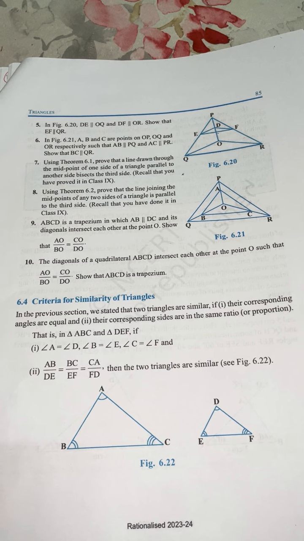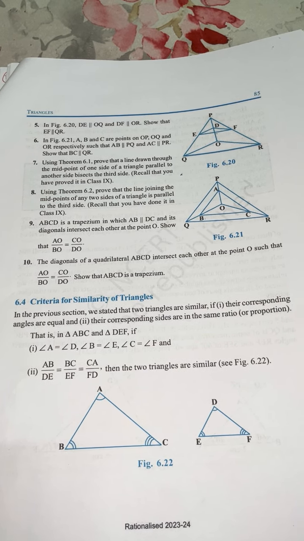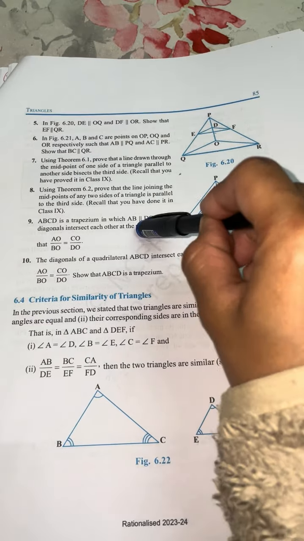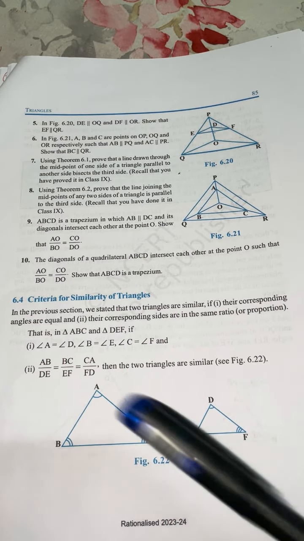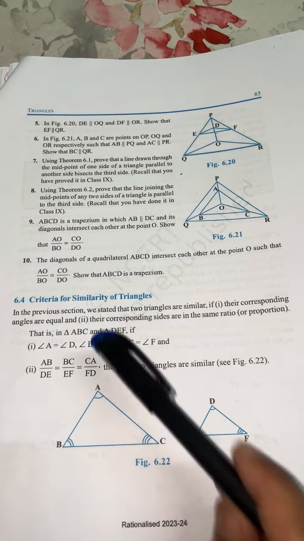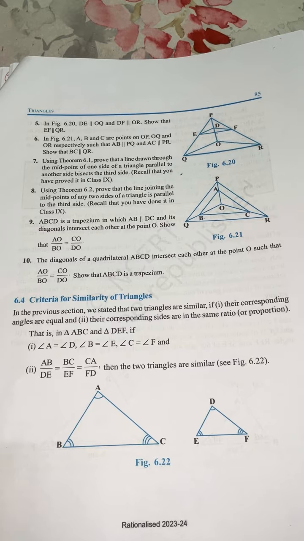Some of you might say, oh, no, it's not. The more you practice, the more you will understand. Remember that, okay? They are proportional. Now we have to prove that ABCD is a trapezium.